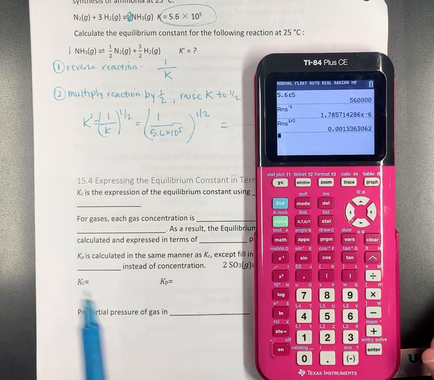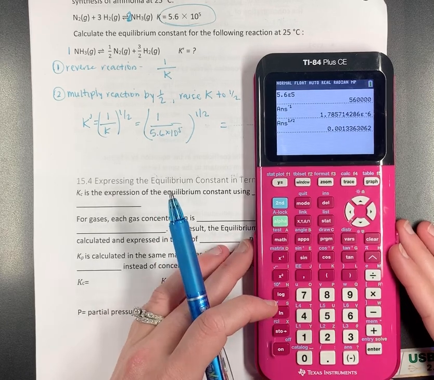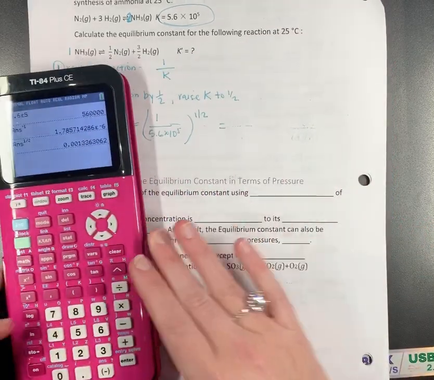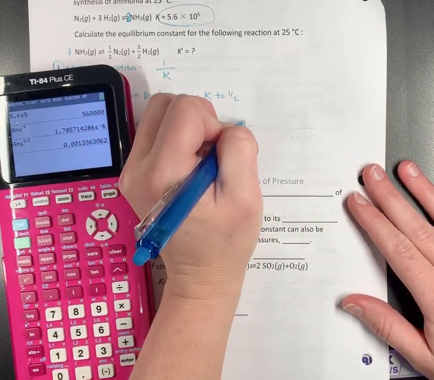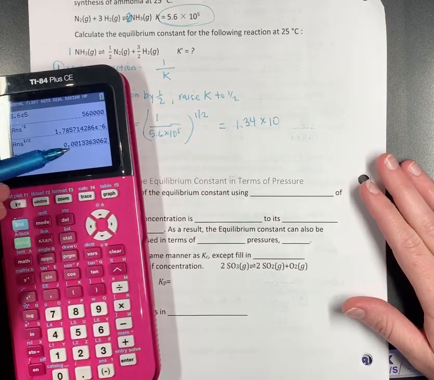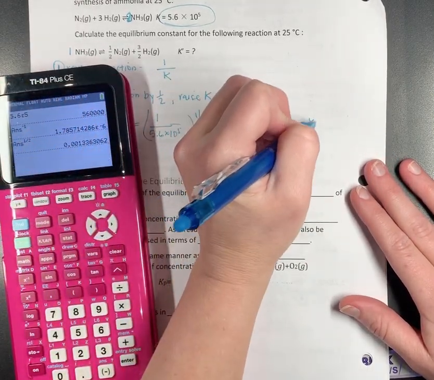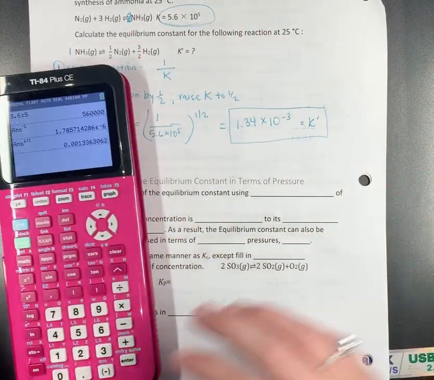Means the same thing. So this is a small number. I'm going to go with 1.34 times 10 to the negative 3 equals K for our new reaction.